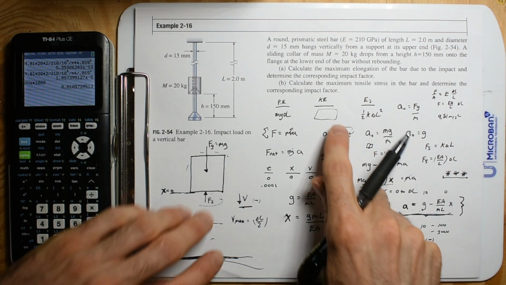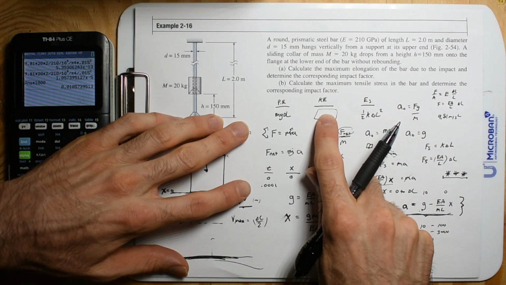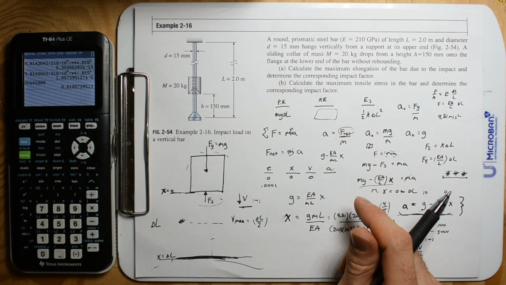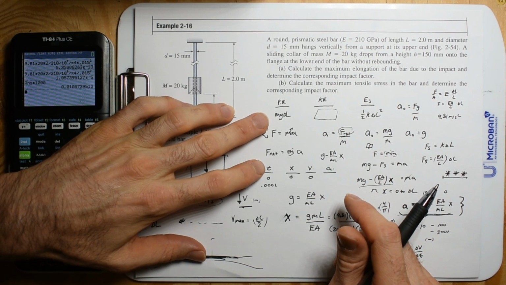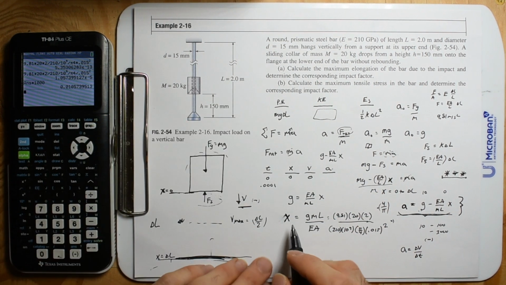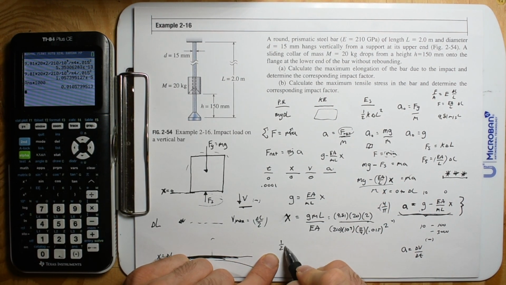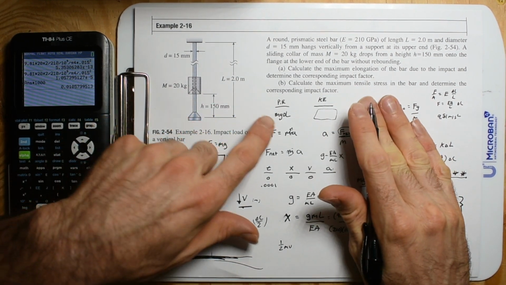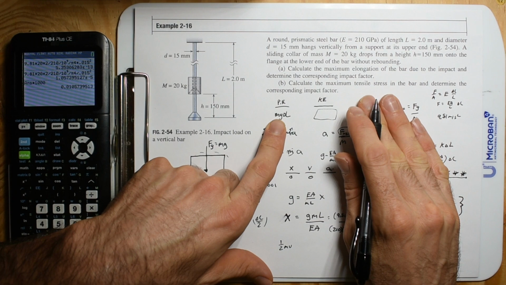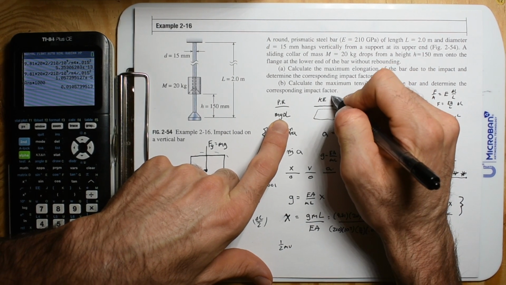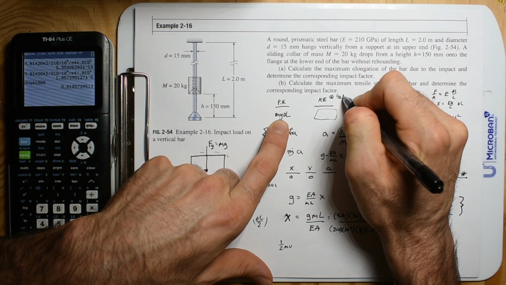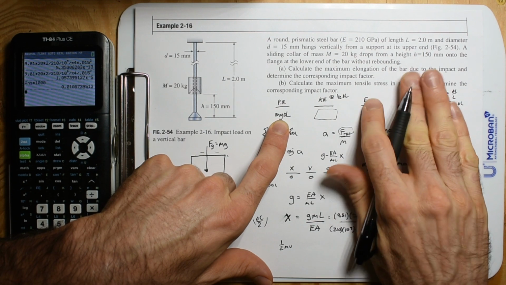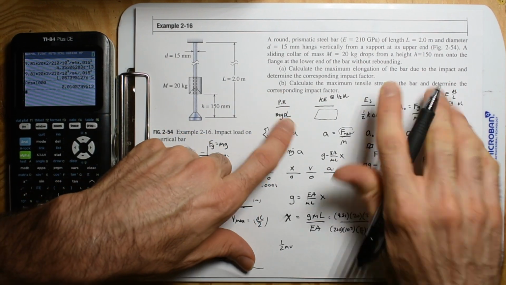So let's do this. Let's go back to our kinetic energy equation and say that we have 1/2 mv squared. Okay, so if this is the total energy, and then we want to find the kinetic energy at half of the change in L. Well, that means that we're still going to have some potential energy.